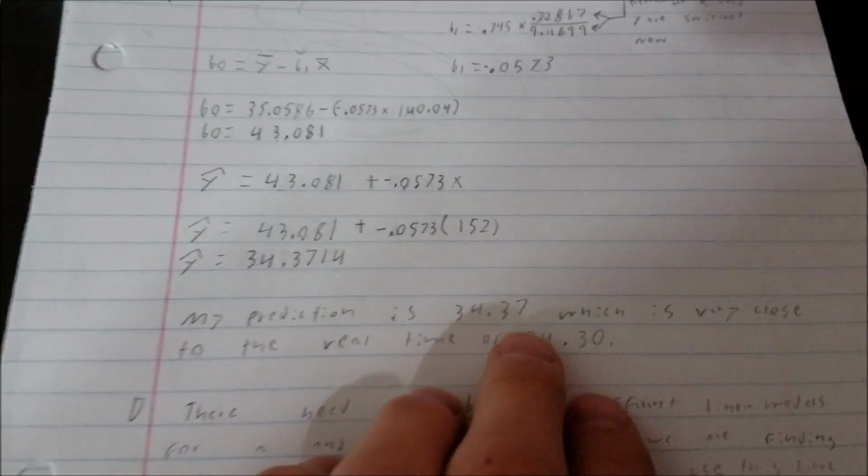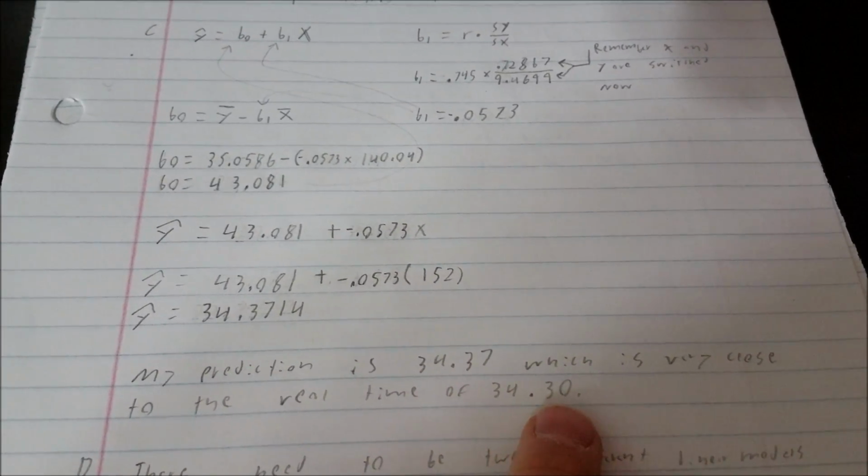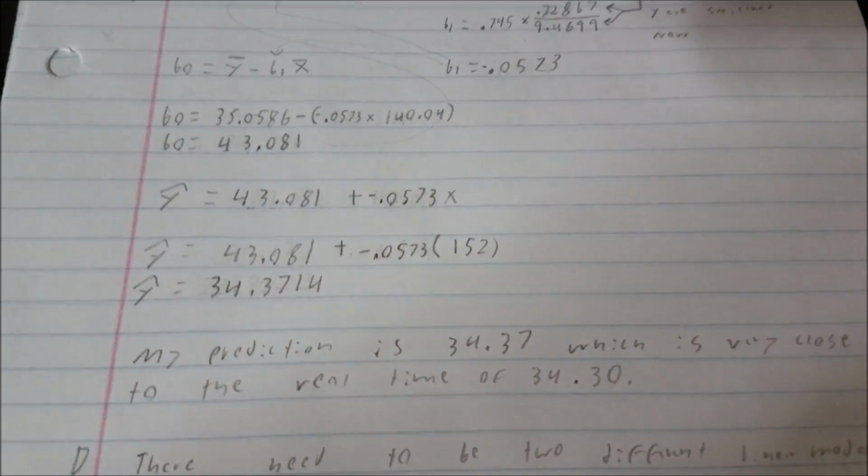So this is actually a really good prediction because our prediction is 34.37 and the actual was 34.30. So this is a much better prediction than our first one. Alright, and now for part D.